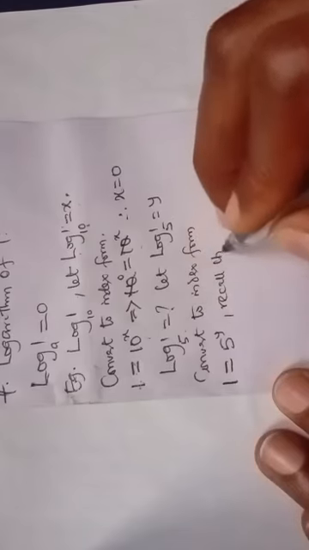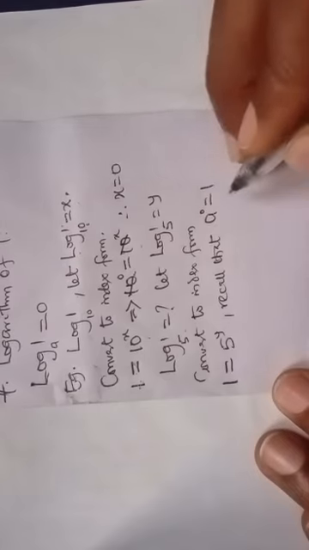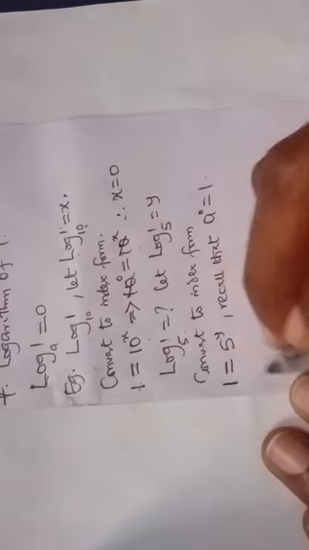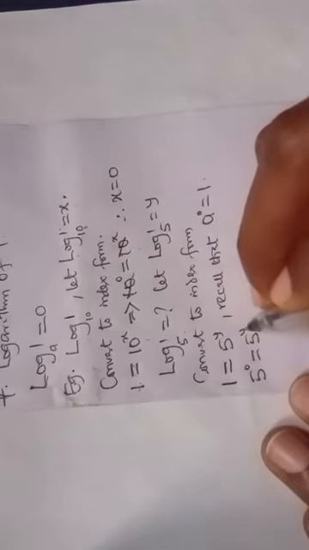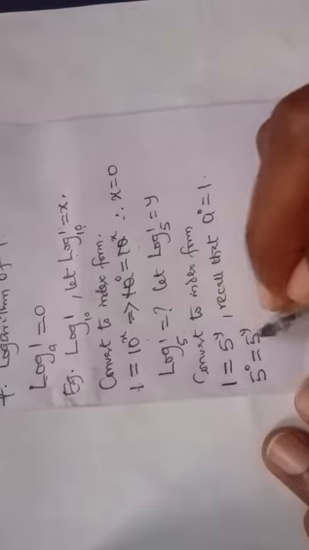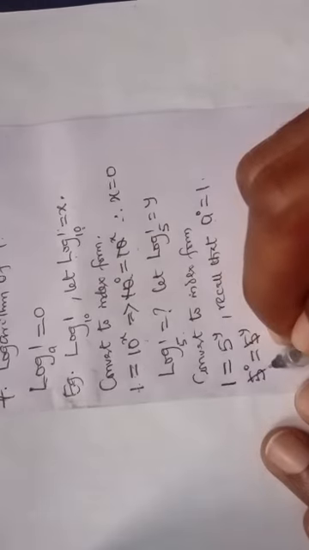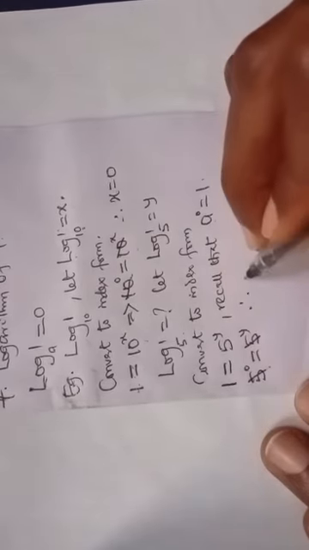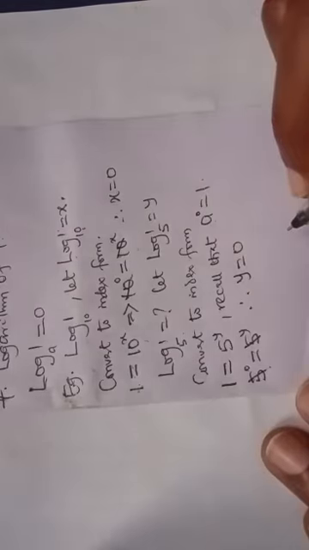Recall that anything power 0 is 1. So here now can be 5 power 0 equal to 5 power y. I'm using 5 because I want to have equal bases on both sides. Taking away the two bases, since they are equal, when I equate the powers, y is equal to 0.